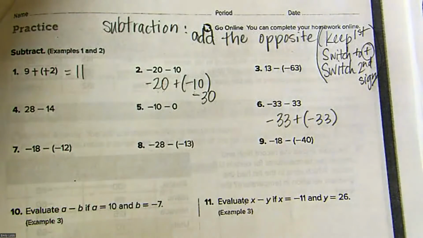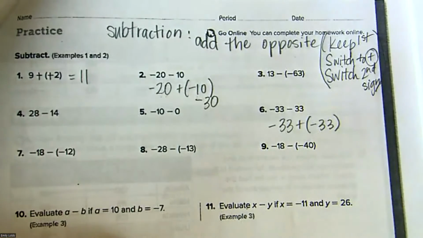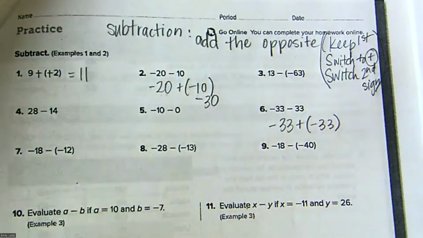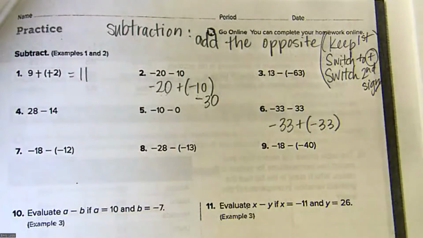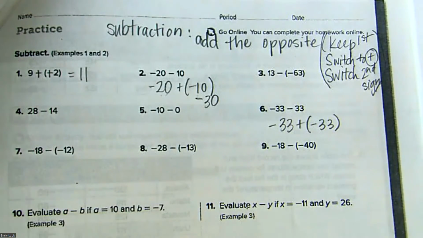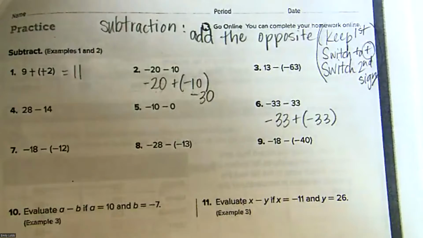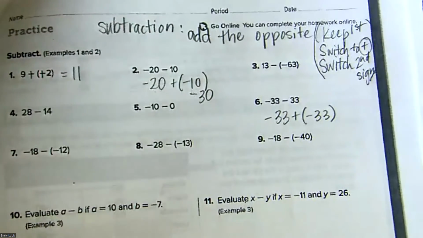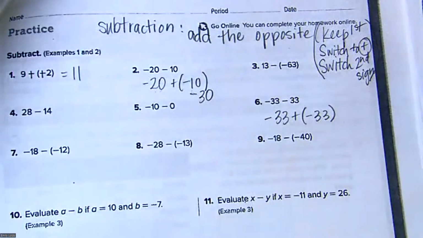Okay, so this is page 147, and we're gonna start by going over 1 through 9 to review how we add the opposite when we subtract. Yesterday, we went through, again, guys, this is page 147. You need a minute to get there. You should have your packet open to page 147.